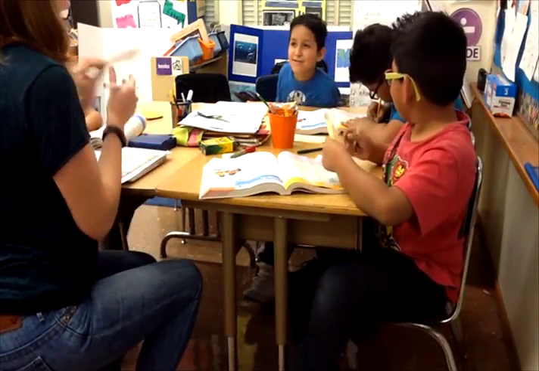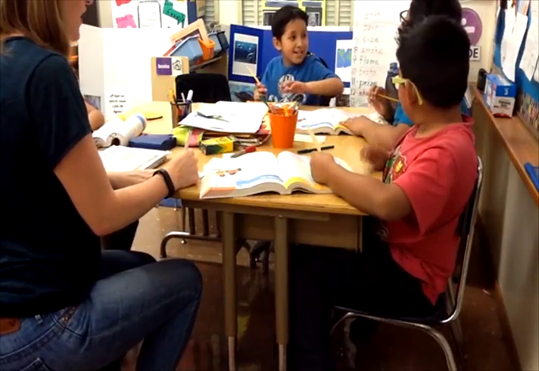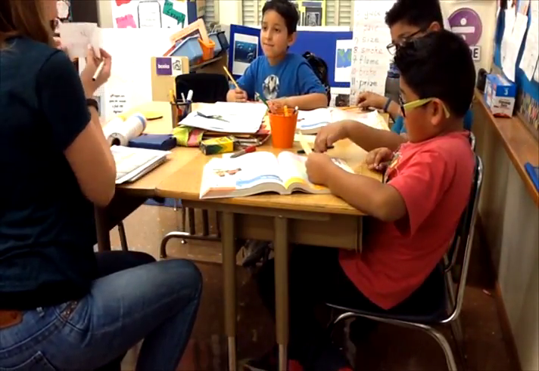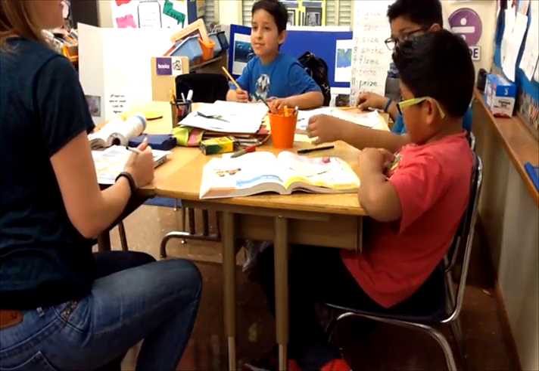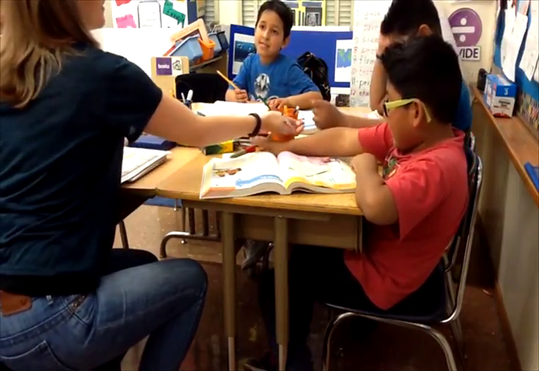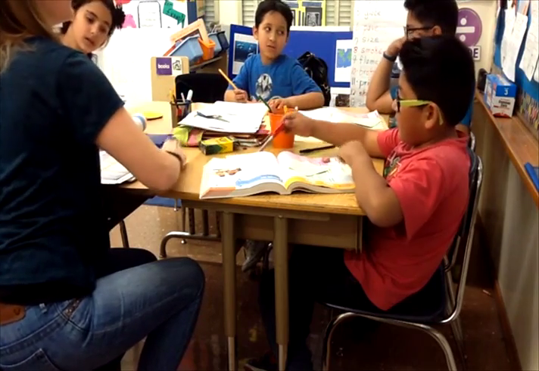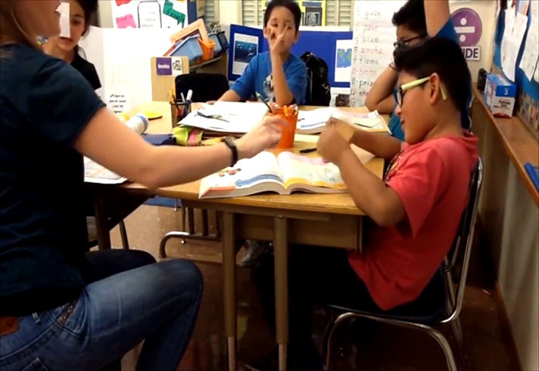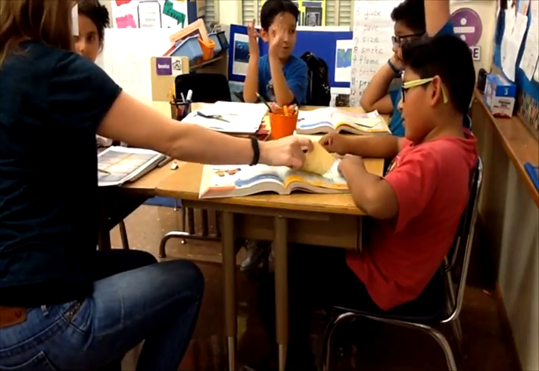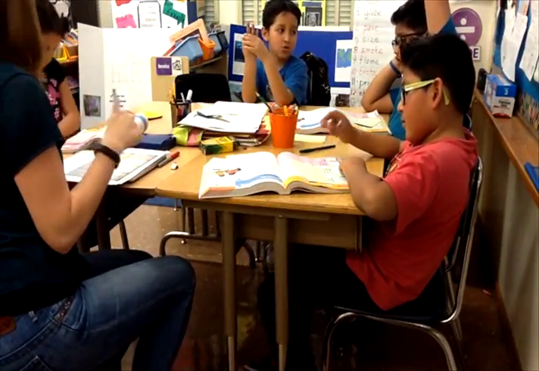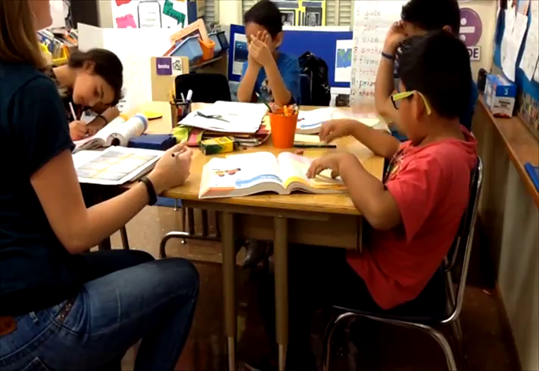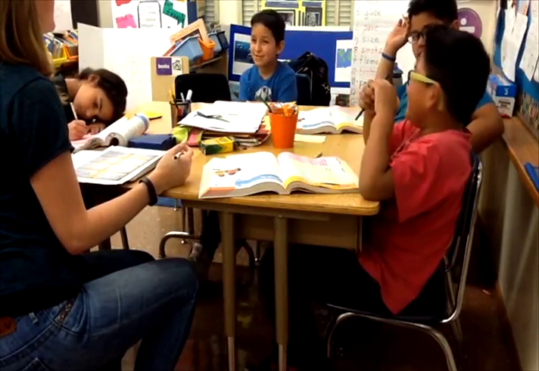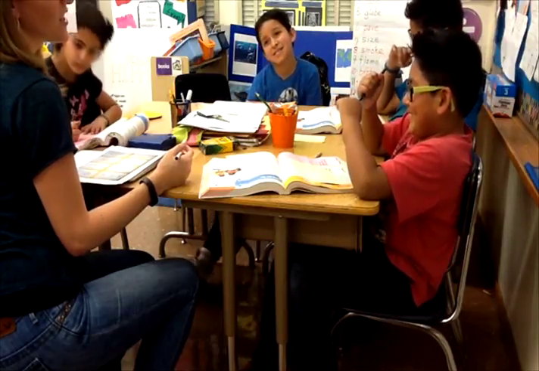So each kid is going to get how many? 2. How can we check that answer? Because 2 times 3 is what? What's 2 times 3? It's telling you to add 2 times. And if you want to draw a picture, 3 times 2 equals 6.